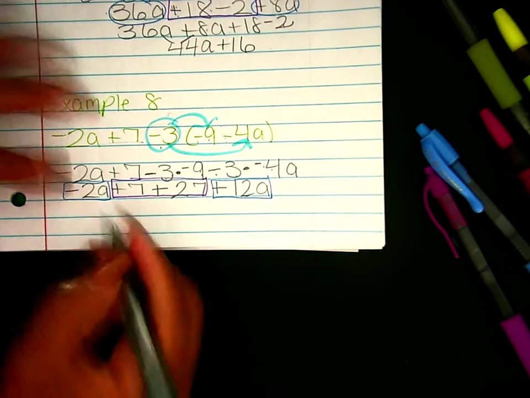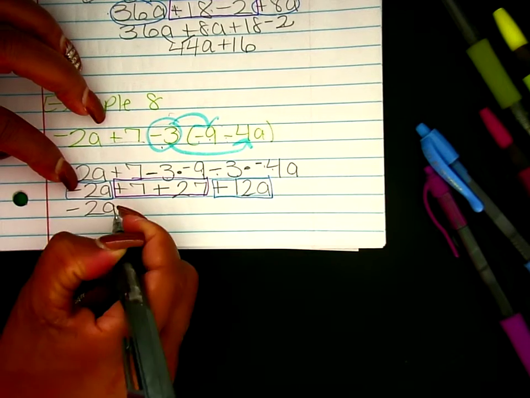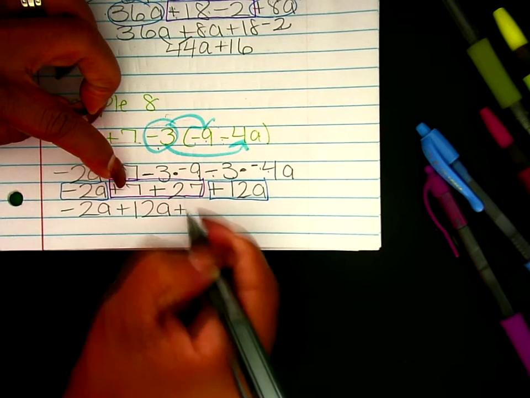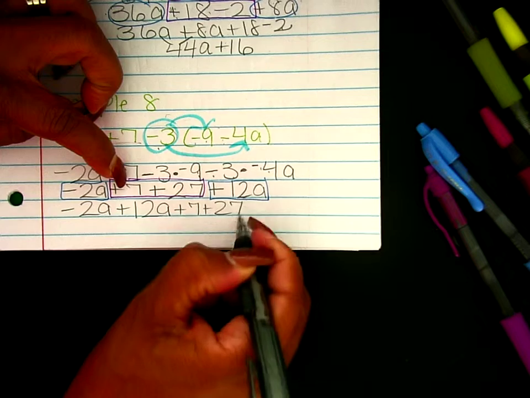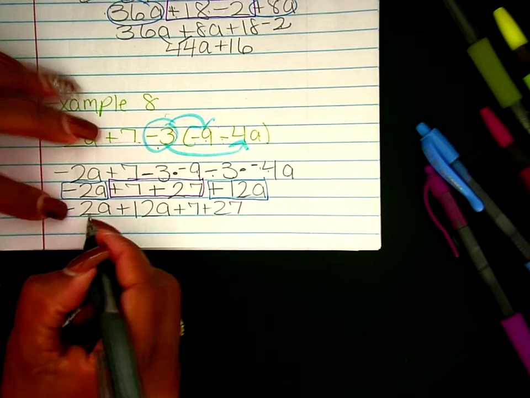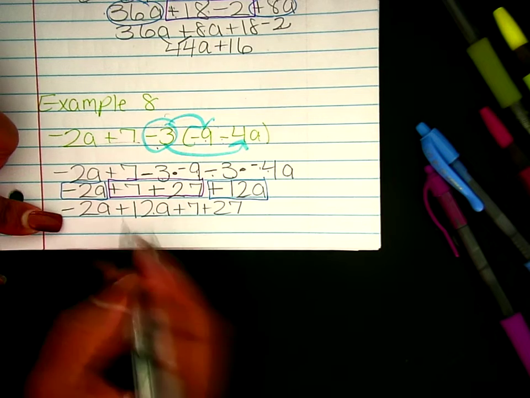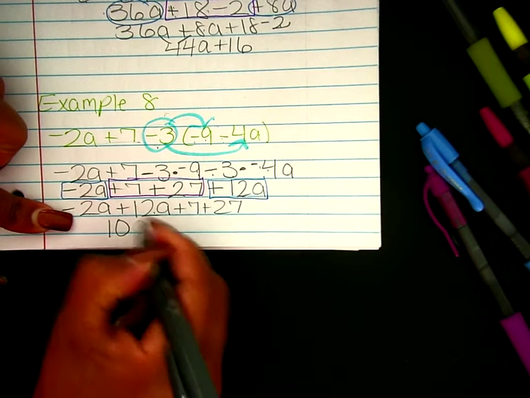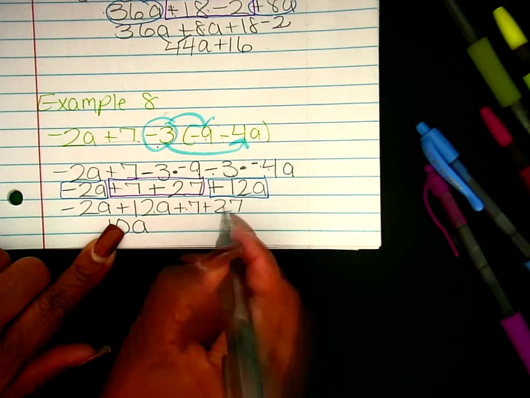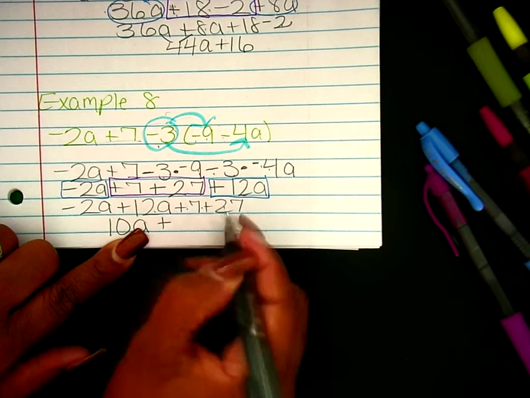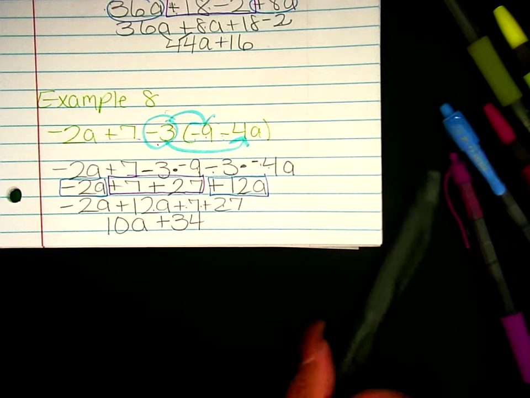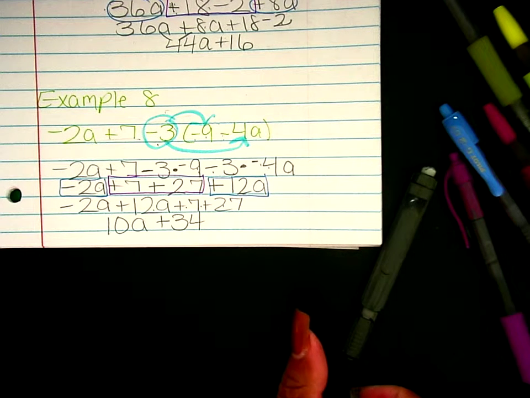Rearrange using the commutative property. We write negative 2a plus 12a. Then write your constants, plus 7 plus 27. Yes, I put my constant last. Okay. Negative 2 plus 12, we will get a positive 10. Affix your variable a. Positive is going to give me a plus 7. The sum of 7 and 27 is 34. Am I done? Yes, you are done.